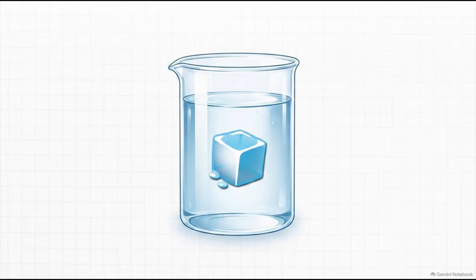But what about the middle ground? What happens when the numbers match up perfectly? Take a look at the ice anomaly. Because its density is perfectly equal to the liquid's density, it floats, but it remains entirely submerged. It just hangs out right there at the surface, not bobbing high above the water like our cork, but not sinking to the floor like the aluminum either.